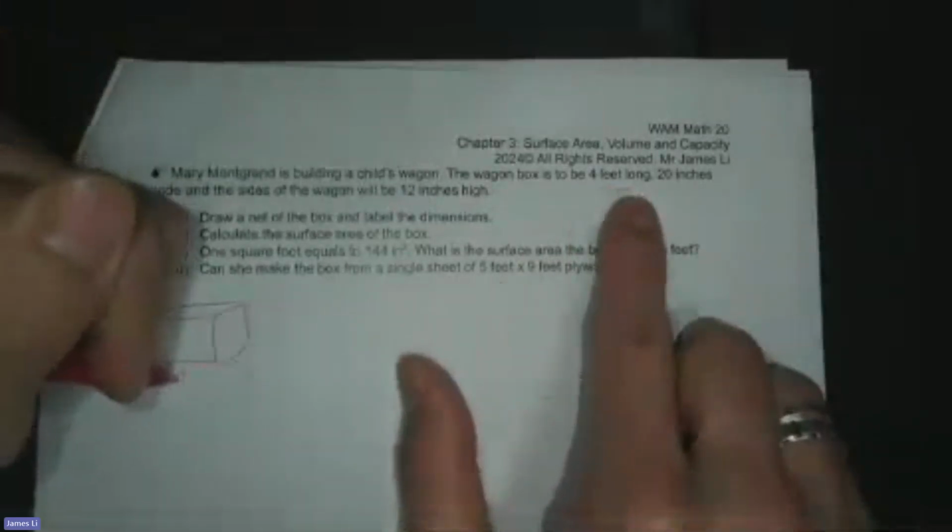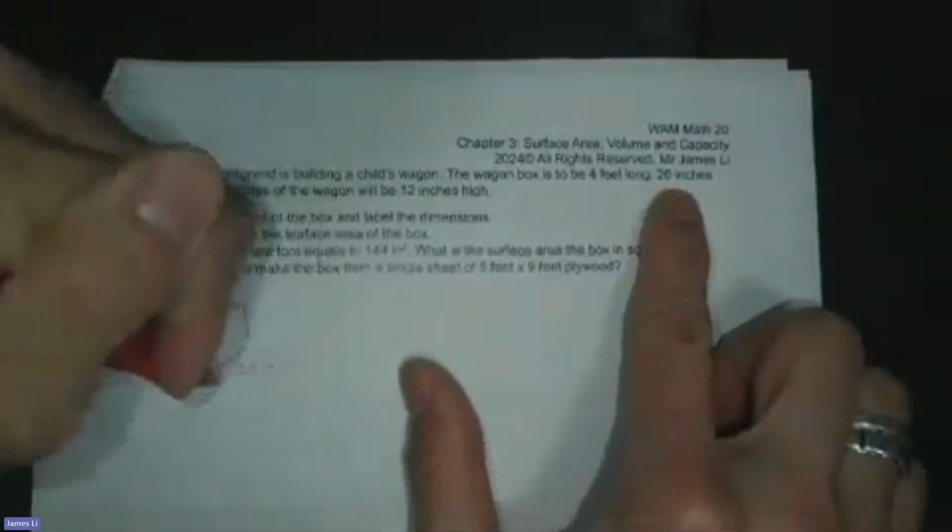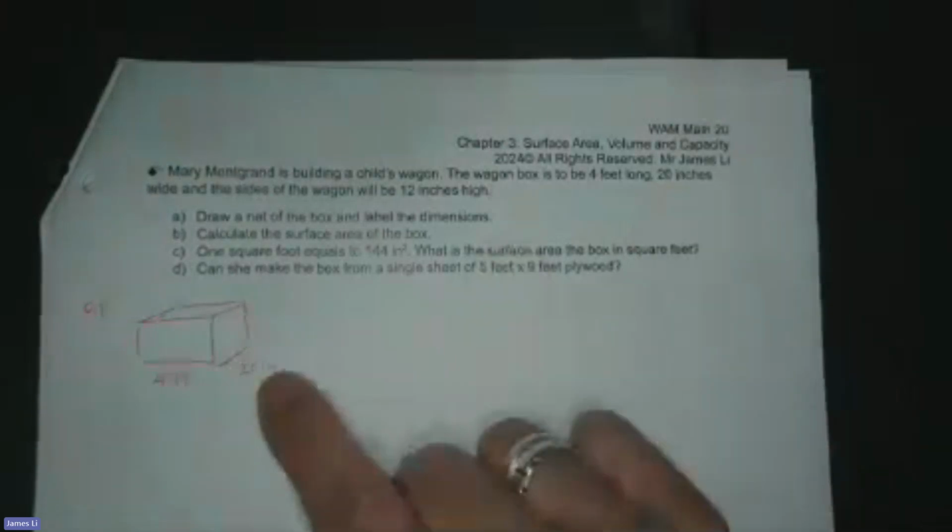Now the wagon is going to be 4 feet long. 20 inches wide. Okay, 20 inches is over here. And the sides of the wagon will be 12 inches high, which means from here to here, we are looking at 12 inches. Okay, so before you start your calculation, just have a quick check here.